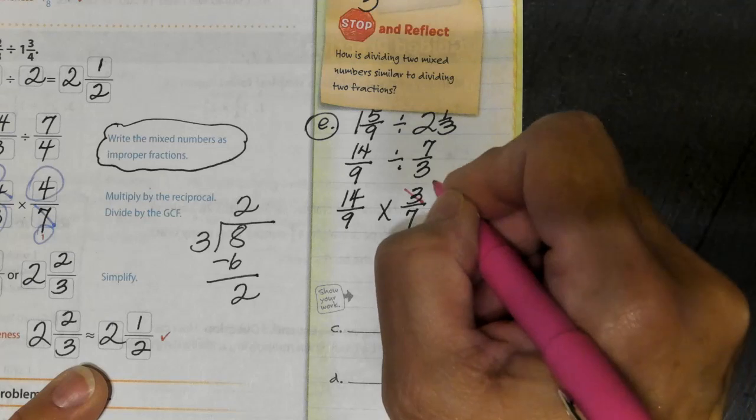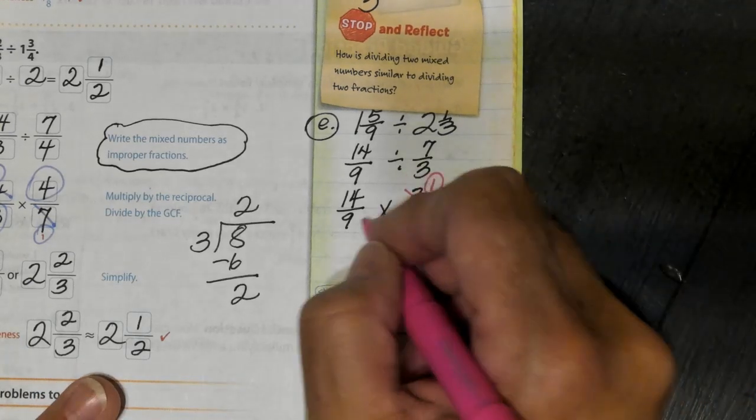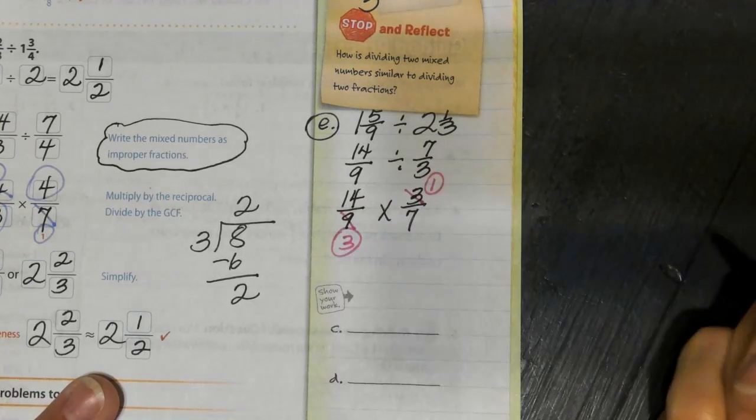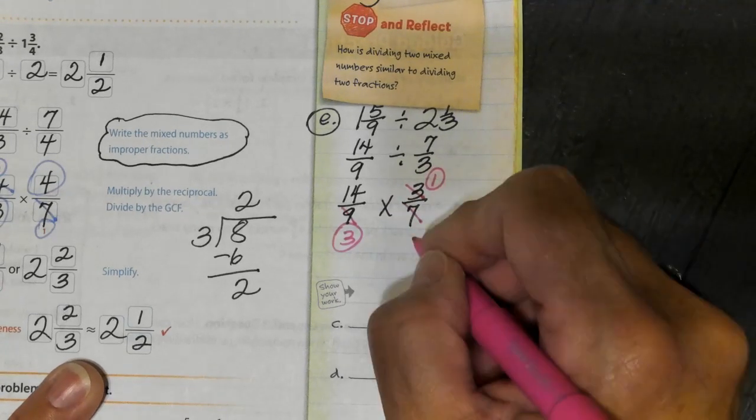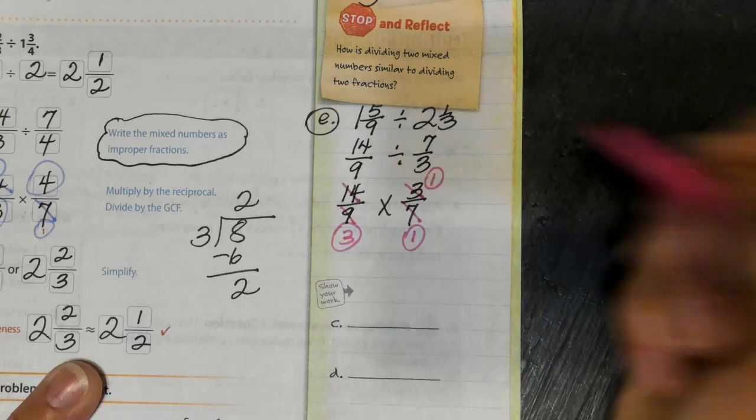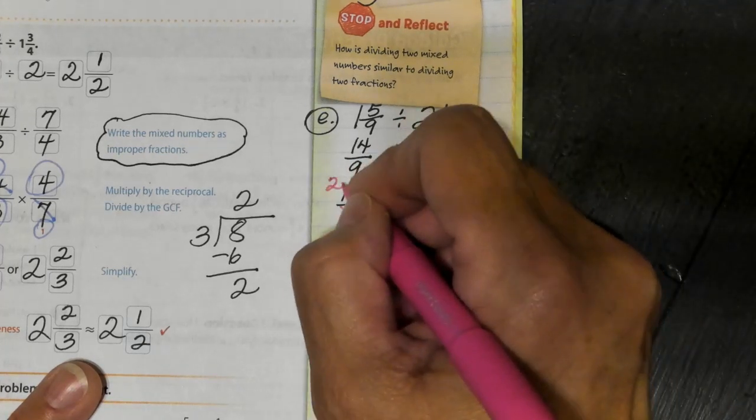3 divided by 3 is going to be 1. 9 divided by 3 is going to be 3. 7 and 14 are both divisible by 7. 7 divided by 7 is 1. 14 divided by 7 is 2.